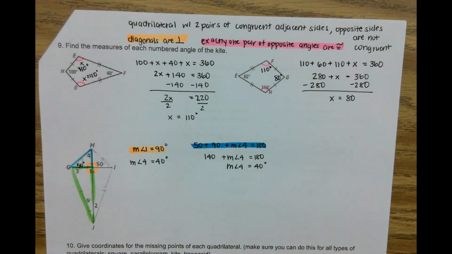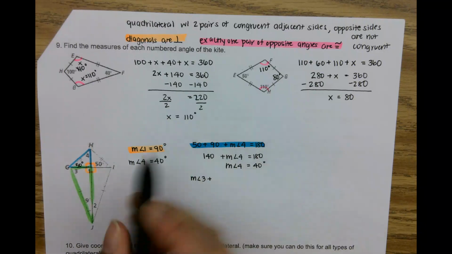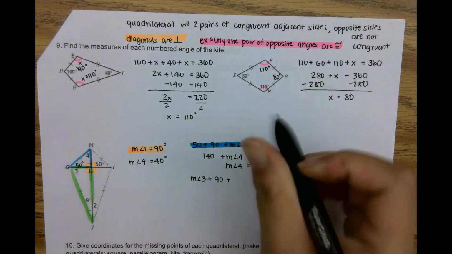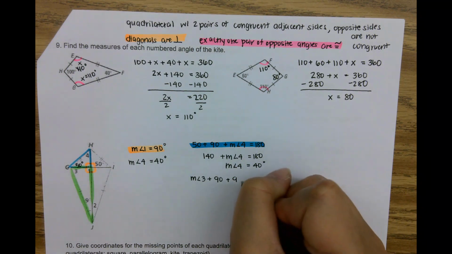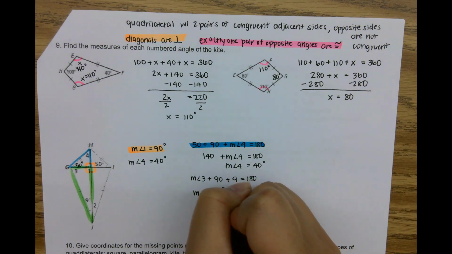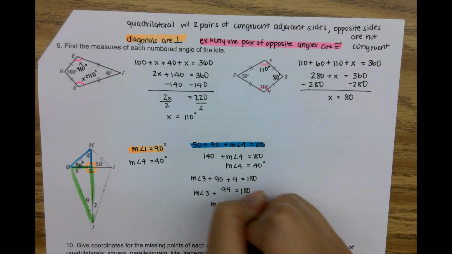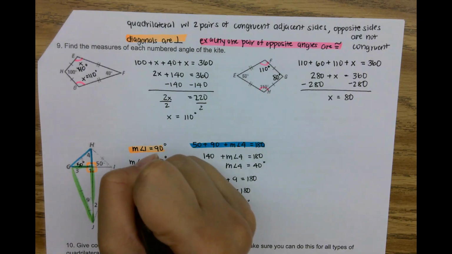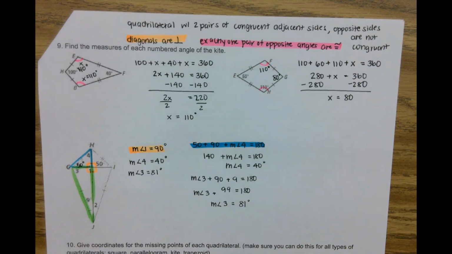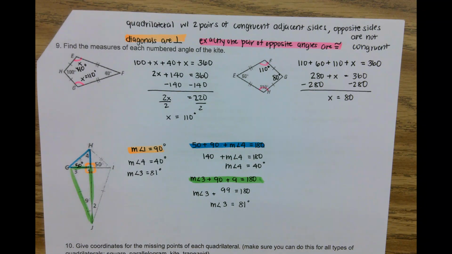And so, angle 3, which we don't know, plus angle 1 we already know is 90 degrees, plus this 9 degrees should total to be 180. 90 plus 9 is 99, so measure of angle 3 plus 99 degrees equals 180. Subtract 99 on both sides, then angle 3 equals 81 degrees. And so measure of angle 3 is 81 degrees. That is from this.